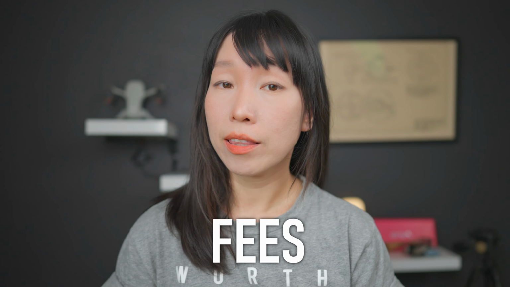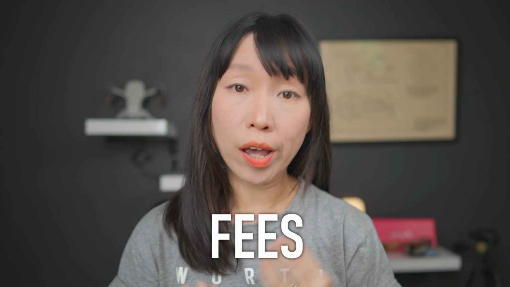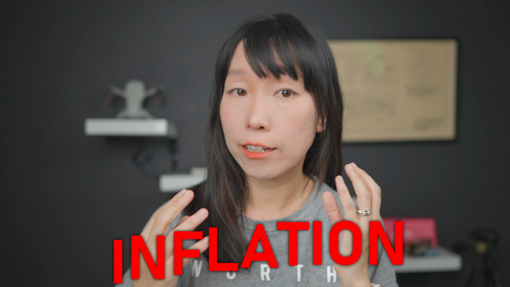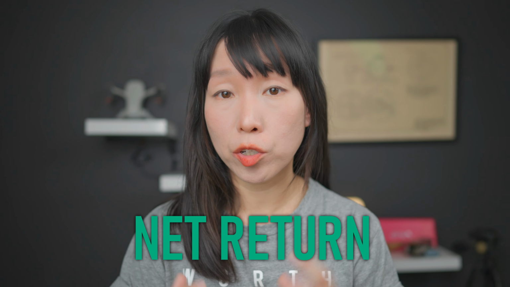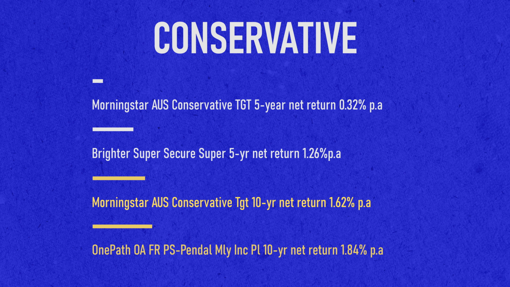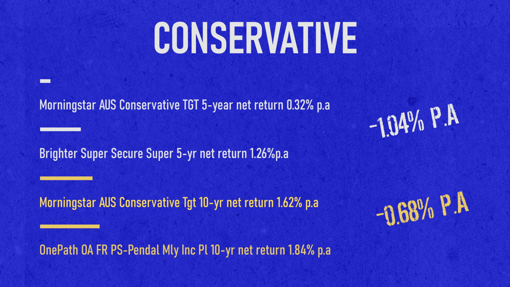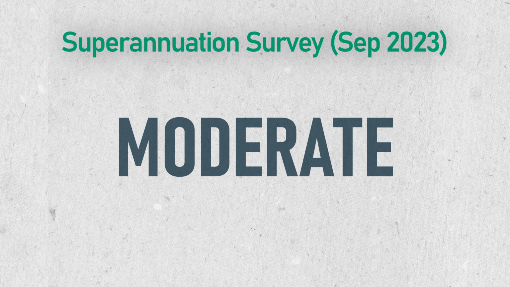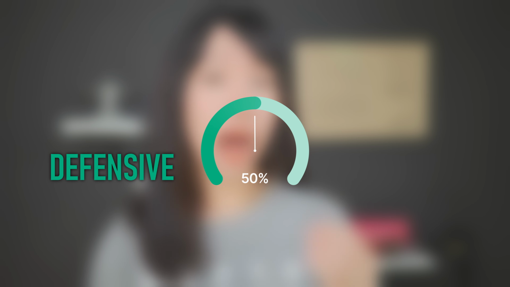Fees are the one factor that eats away most of our returns, and we also need to consider inflation, as the net return after inflation is our real purchasing power. So to make it clearer, I'll leave the average annual inflation rate of the past 10 years here, which is 2.3%, to see if each winner super option is working hard enough to increase its value after inflation. In this sense, your money will lose value every year if your super account is in either of these two options.